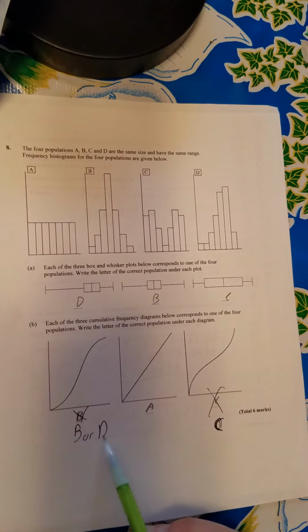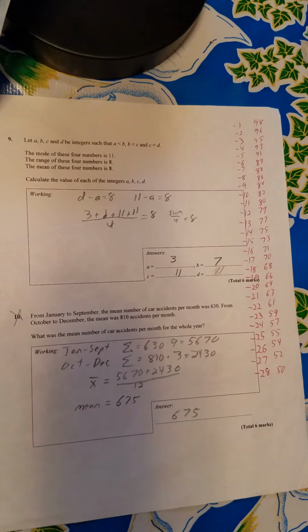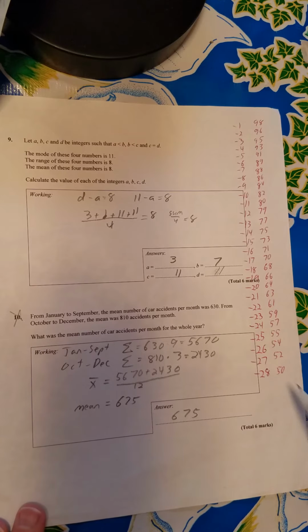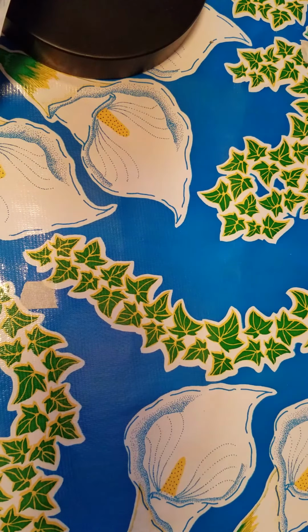This one could have multiple answers. I don't think we had a number 10. Okay, so that was the test.